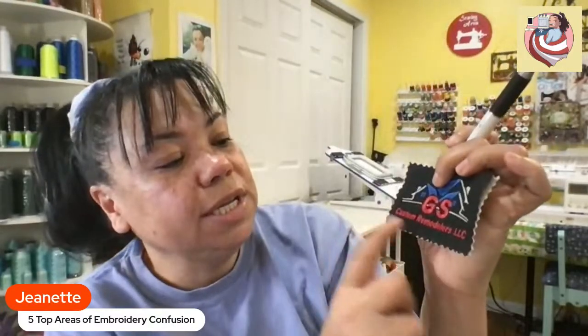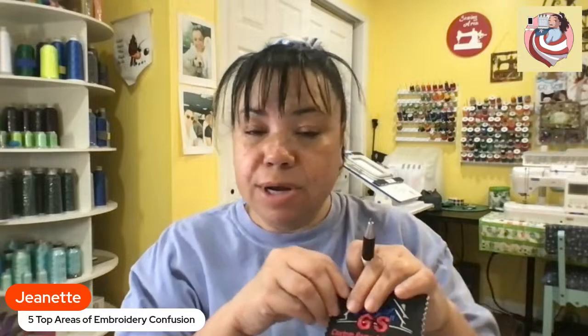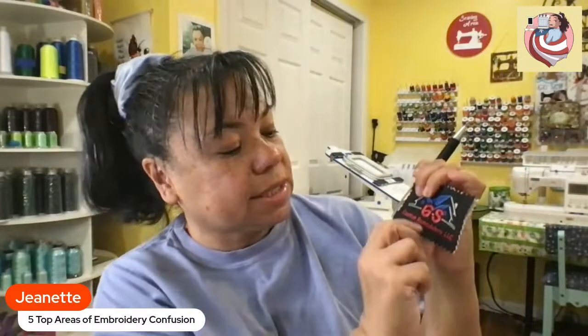You need this lettering to be clear. If someone wears it, and you approach me, I want them to be able to read that. They're not going to be able to read this if you use a 40 weight thread. The thread is too thick.